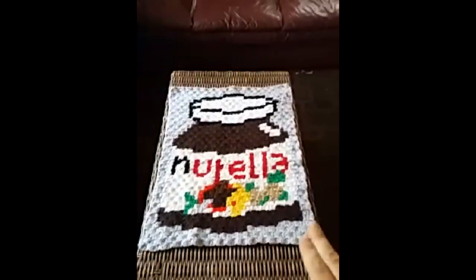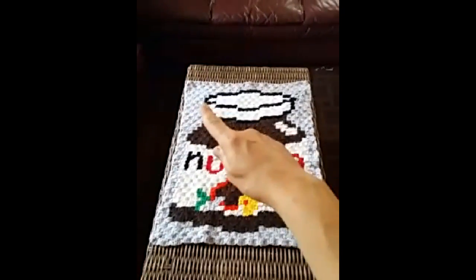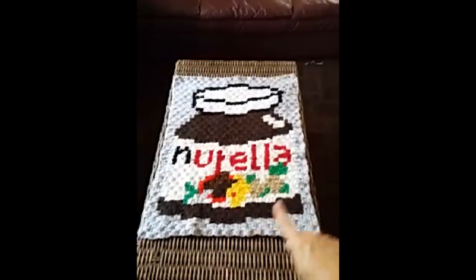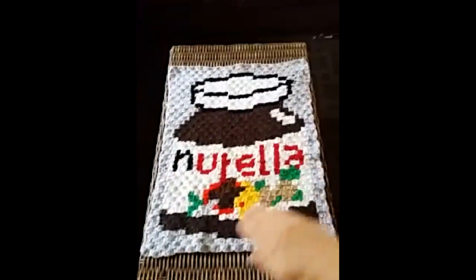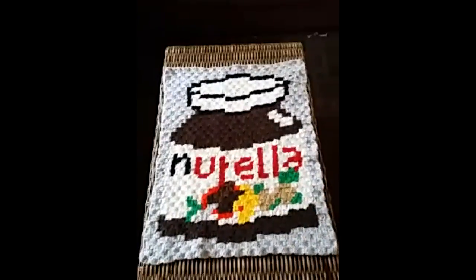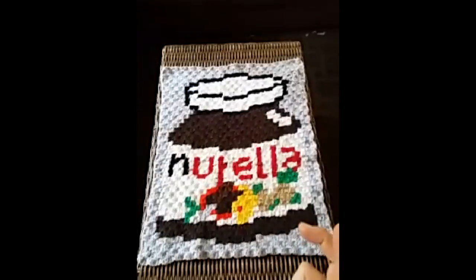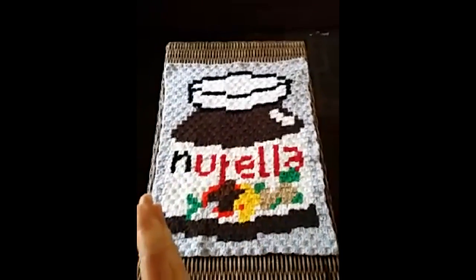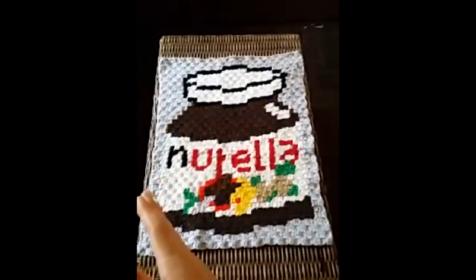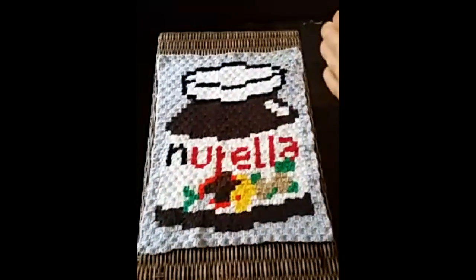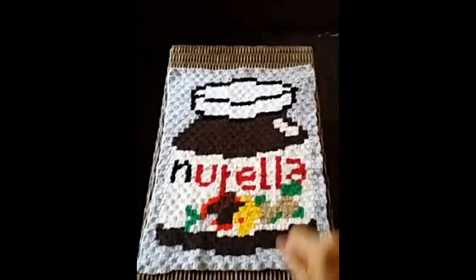First, when you're increasing along the beginning here and ending up there, you will increase on both sides till you achieve your required width. In this case, for me, that was 33 blocks. Then, to make a rectangular shape, you will maintain that 33 blocks by decreasing on one side and increasing on the other. All your decreases will occur on the same side, all your increases will occur on the same side as you turn your work. That will maintain a rectangular shape.